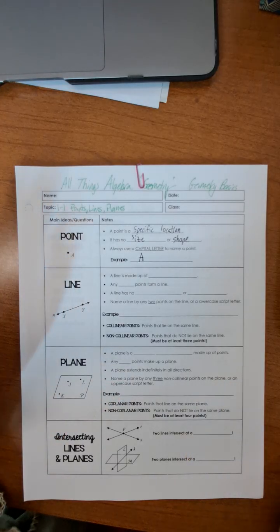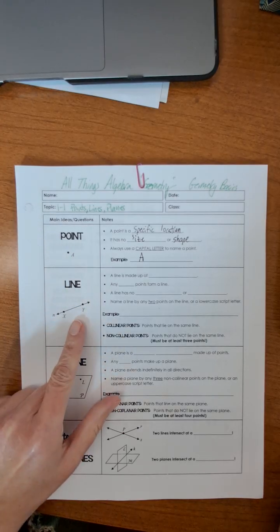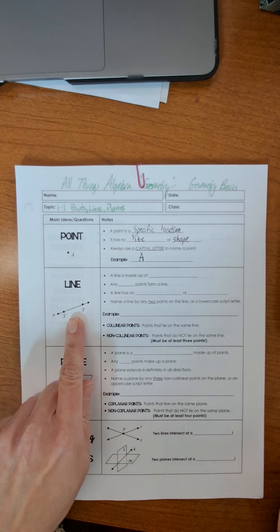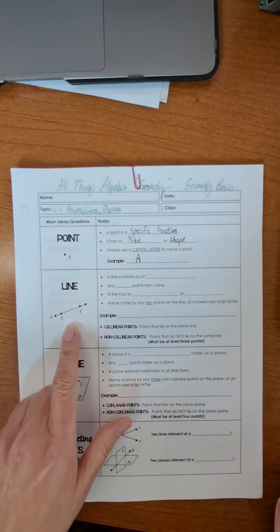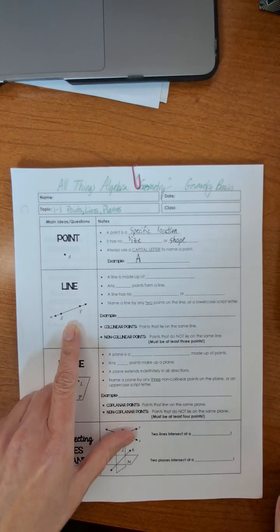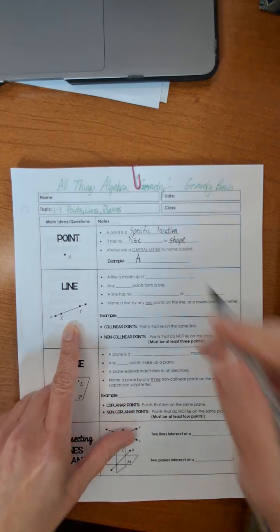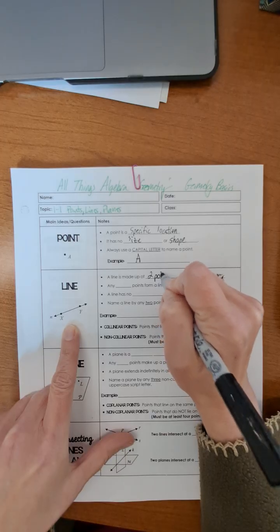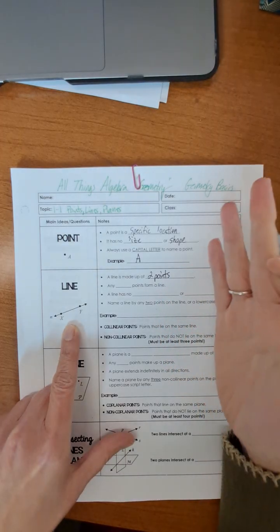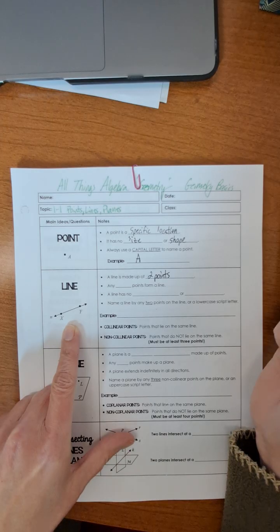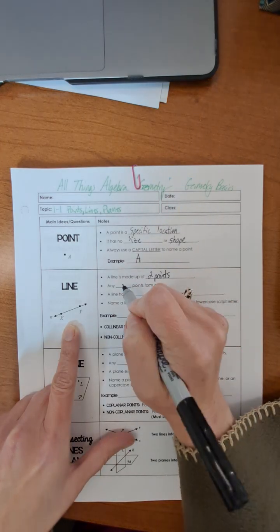Okay. Put 2 points together, you get a line, segment, ray. It can be a lot of different things. This one just happens to be a line. It's a line because it extends in both directions. See the double arrows right there. And there's very different ways to name this. So a line is made up of 2 points. Now you can have more than 2 on there, but you have to have a minimum of 2. Okay, so any 2 points form a line.